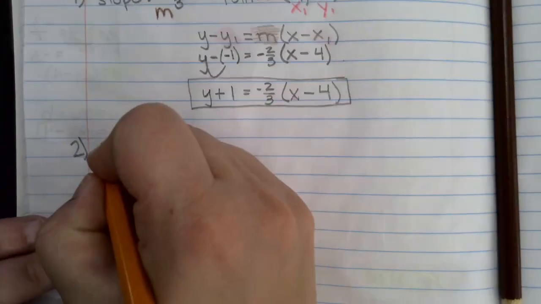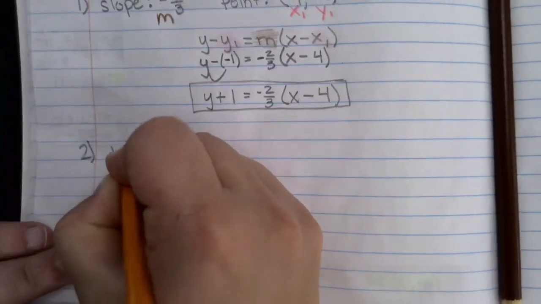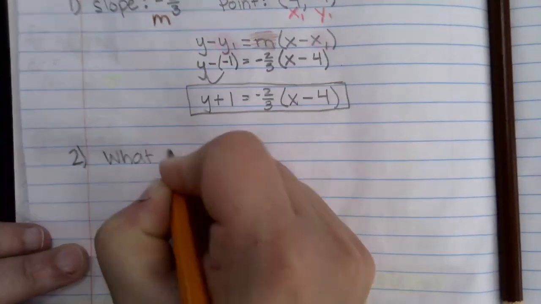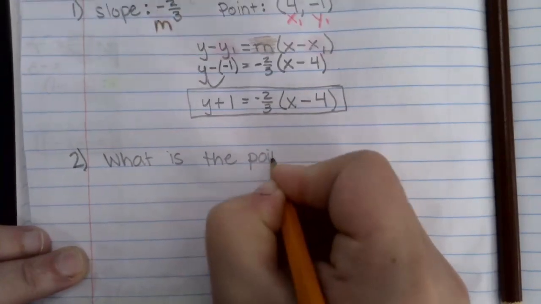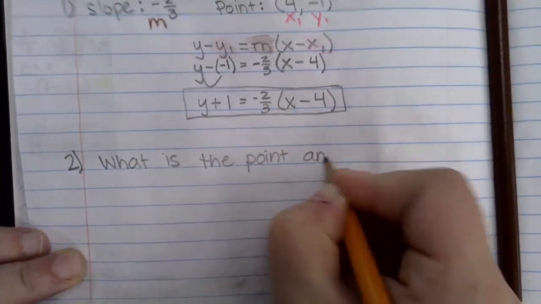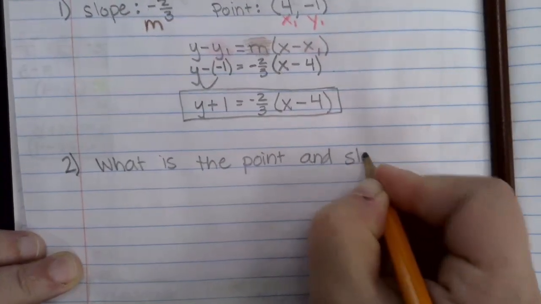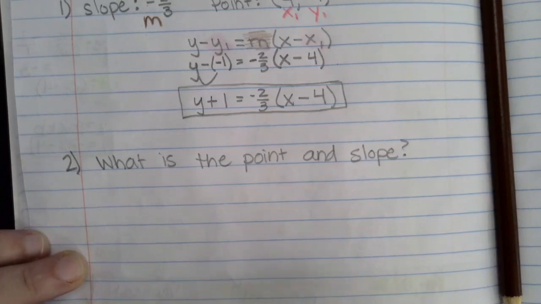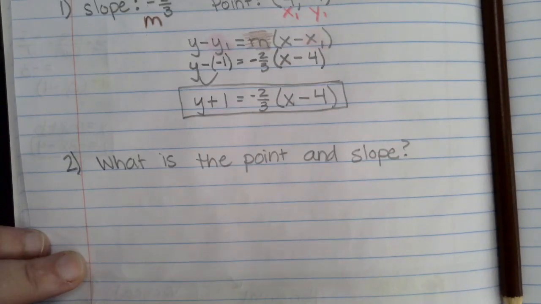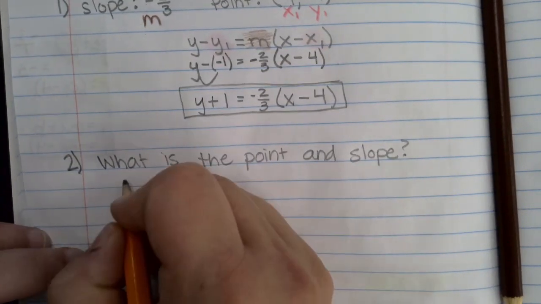All right, number 2. I want to know what is the point and the slope. The point and the slope are everything. What is the point and the slope? And this time we're going to be given an equation.